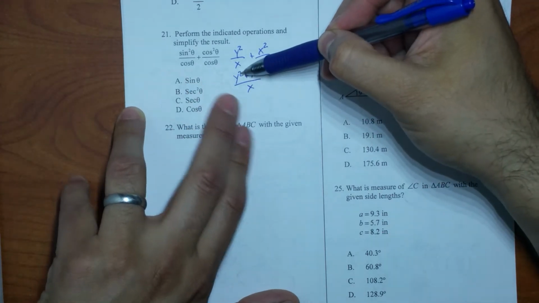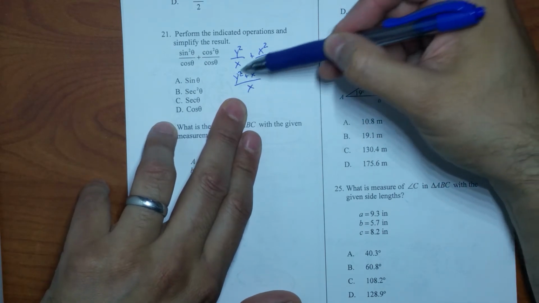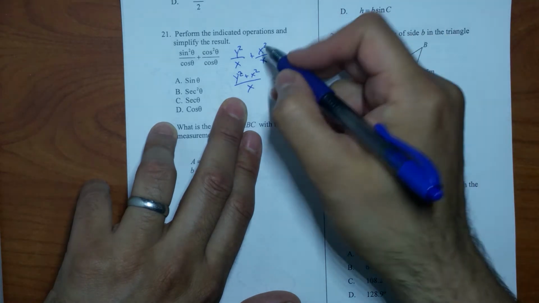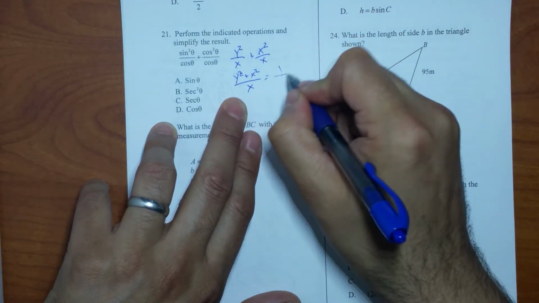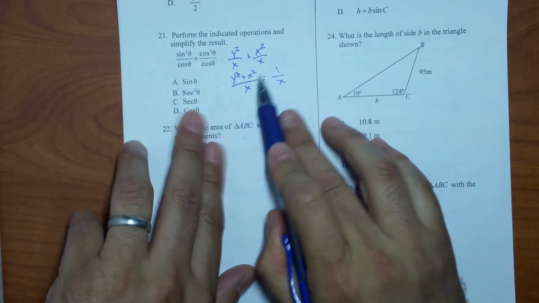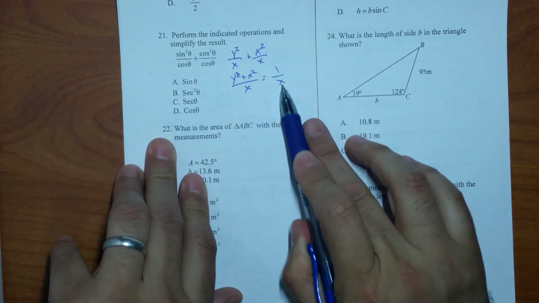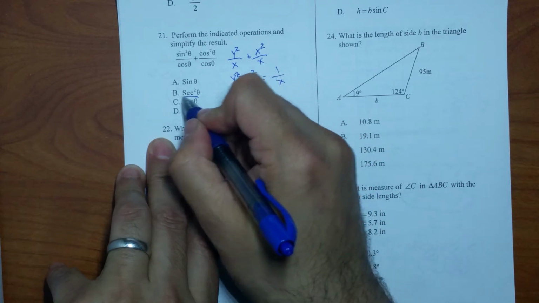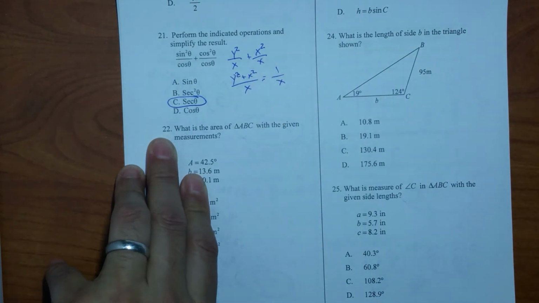Now, there's the identity right there. X squared plus y squared, or y squared plus x squared always gives me 1. So that's the Pythagorean identity. So I get 1 over x, because all that on top turns into 1. 1 over x is what? So it's going to be secant. So my answer has to be C. Right?